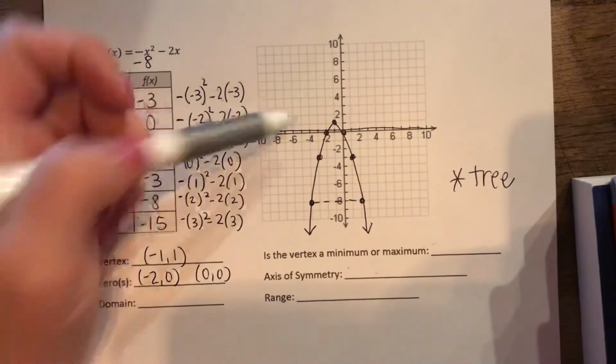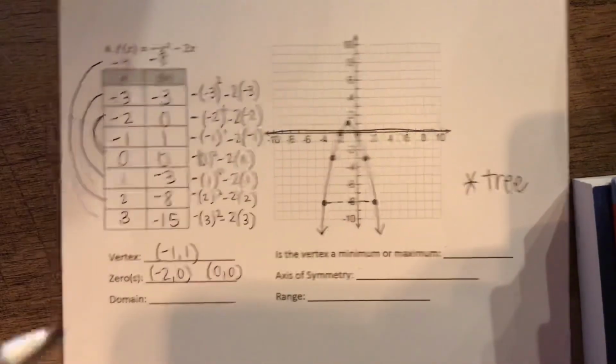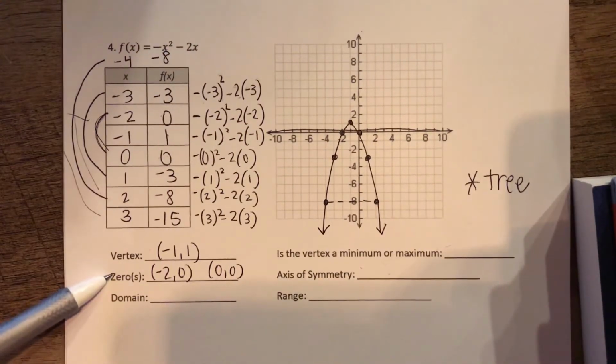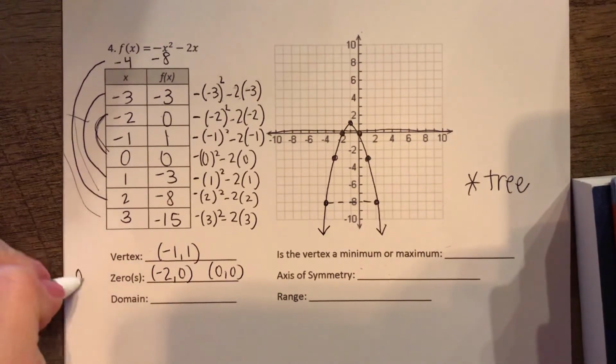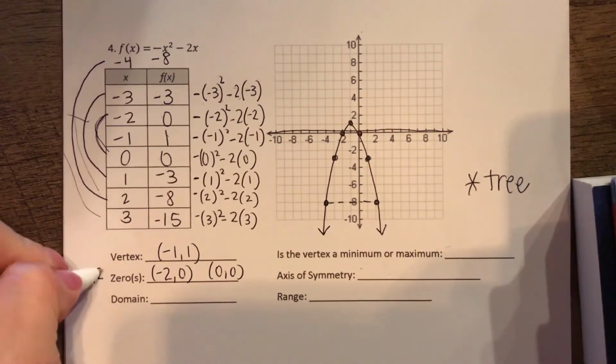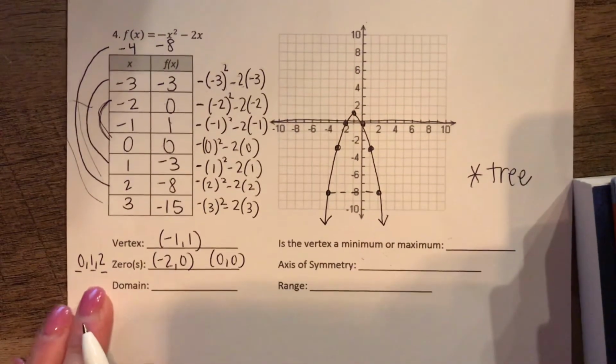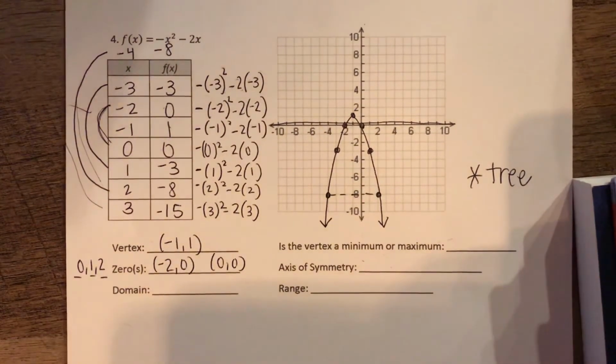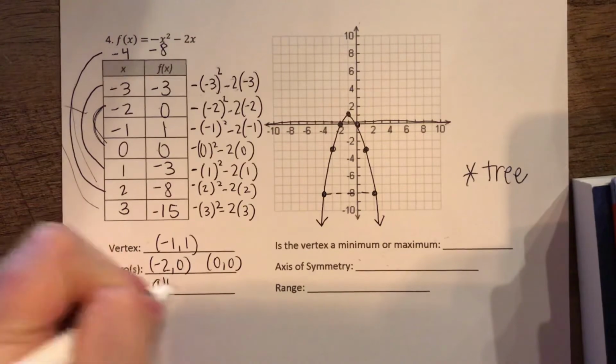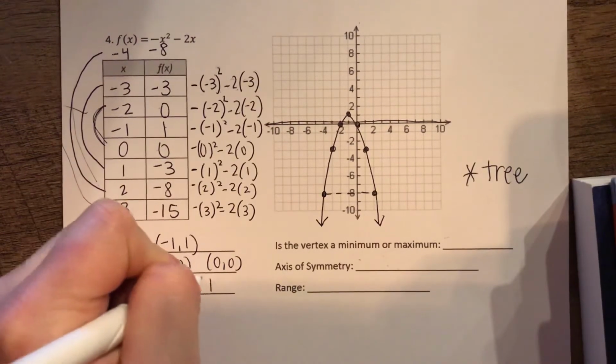I am not going to then go figure out, okay, where does it cross the y-axis and include it as well. The options for zeros, you could have no zeros, you could have 1 zero, you could have 2 zeros. Please don't ever give 3 zeros as an answer, because that is not something that a quadratic function will have. Moving along, our domain, again, there is no restriction moving left to right, so all real numbers.